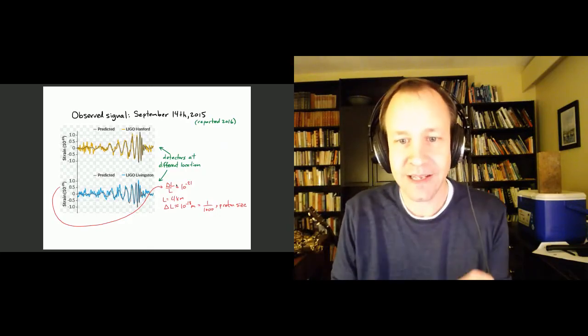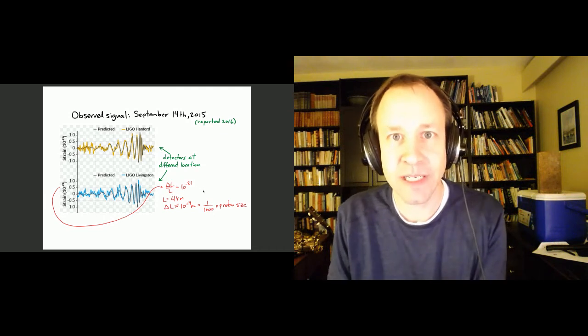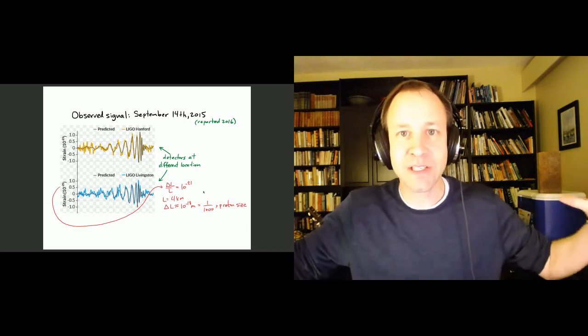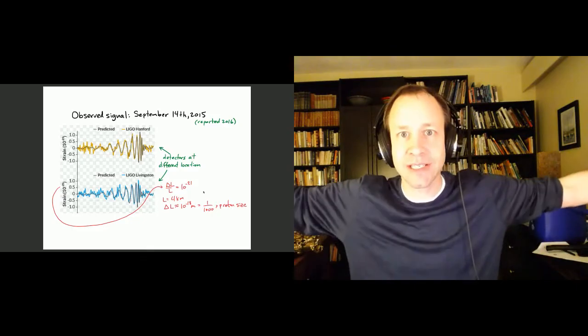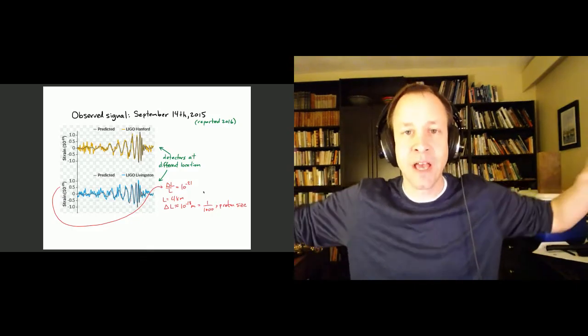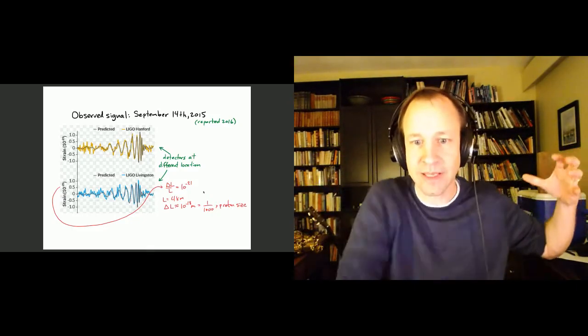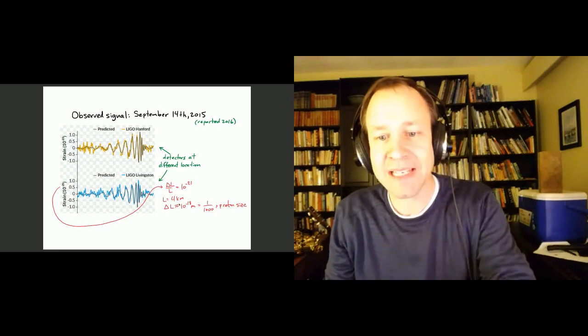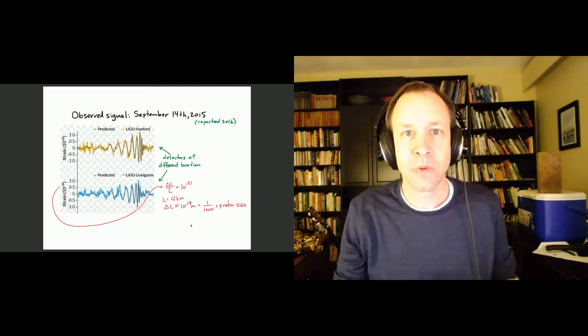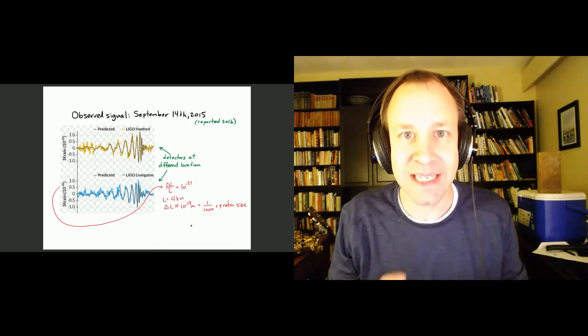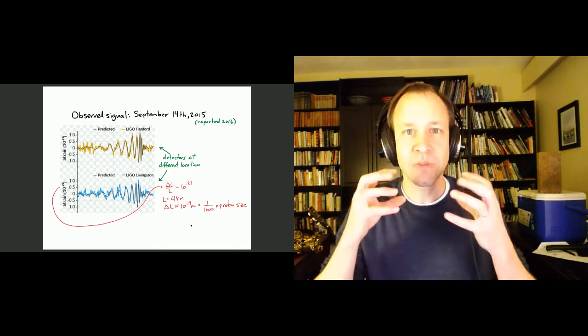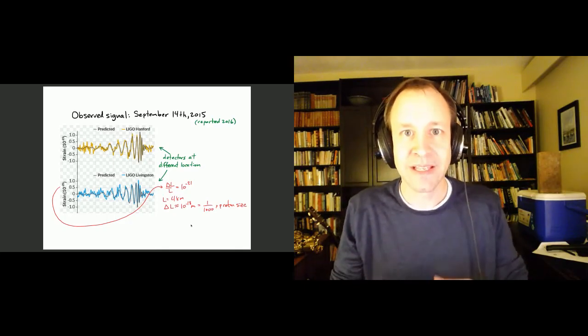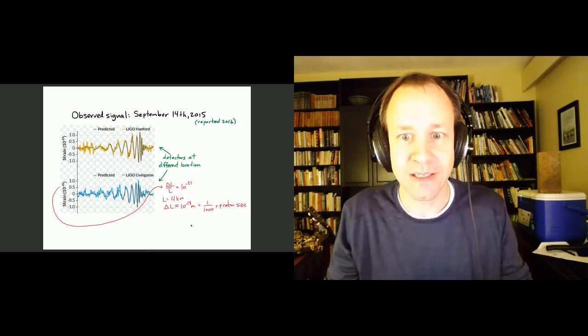So if delta L over L is 10 to the minus 21, that means the change in the distance, the change in this 4-kilometer distance when the gravitational wave signal went through was equal to that times 4 kilometers, which works out to about 10 to the minus 18 meters, which is 1 over 1,000th the size of a proton.